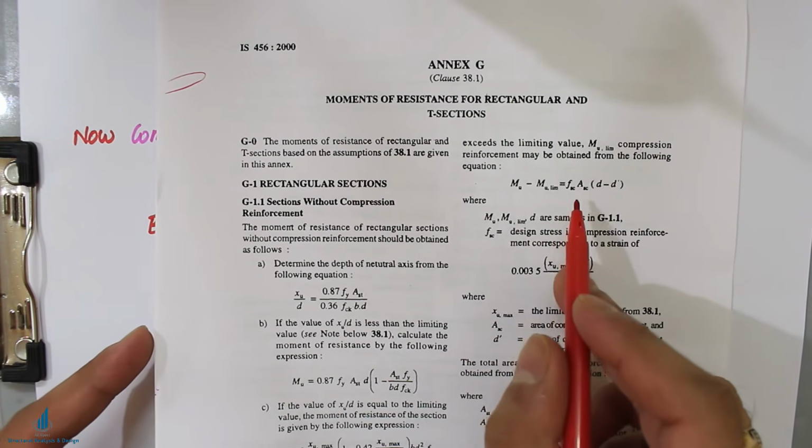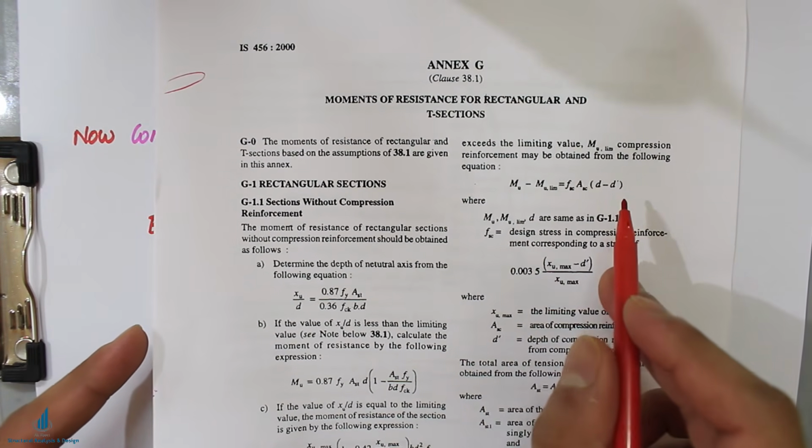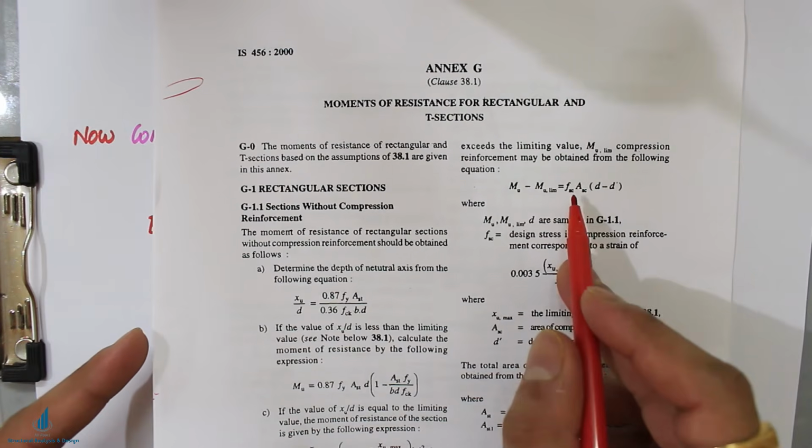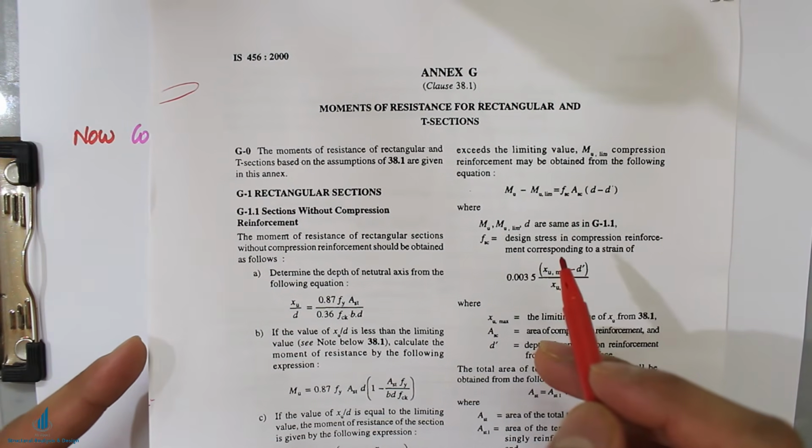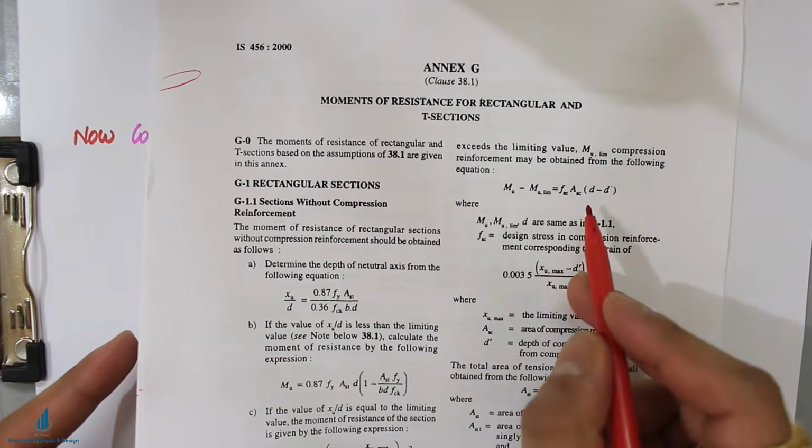Now again go back to page number 96 of IS 456 2000 and see this equation: Mu minus Mu limit equals fsc Asc (d minus d dash). Now fsc was missing, you have calculated it, and now you can go for the calculation of area of compression steel from this equation.